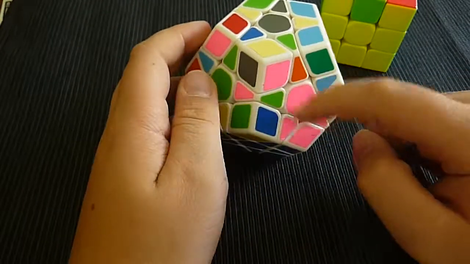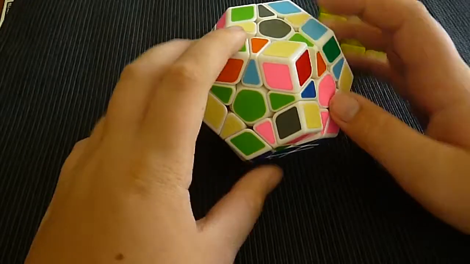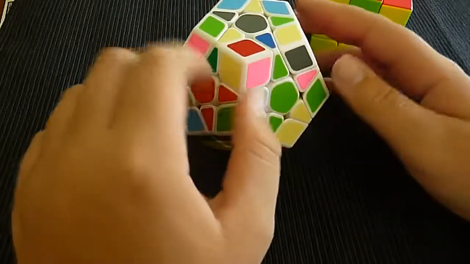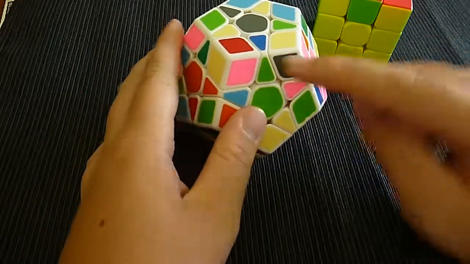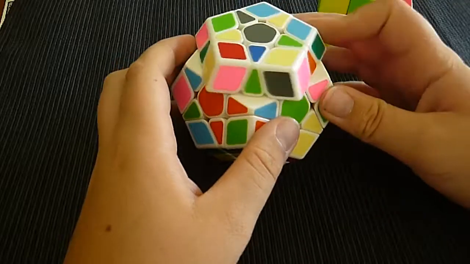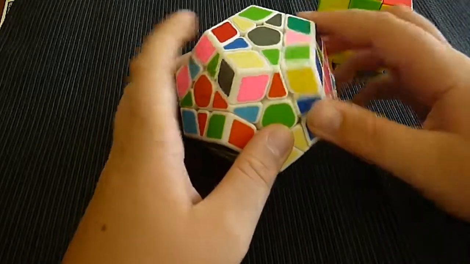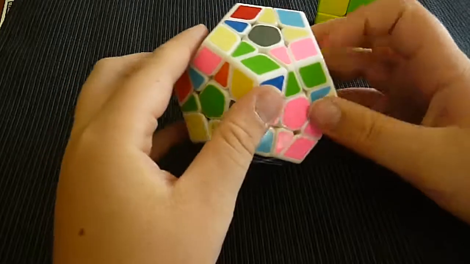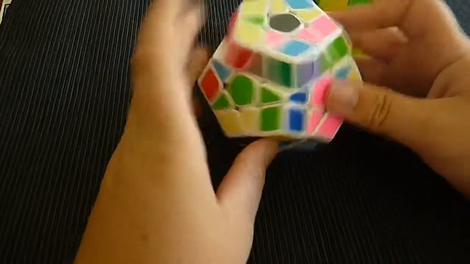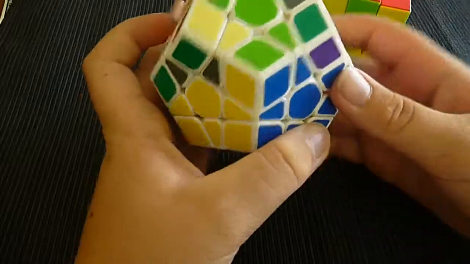So we can pretend pink is blue because we've moved this slot up. And so now we have the piece we need to insert right here. So we can put it away from where it needs to go. Right diag, turn to the right, left diag, and then bring this back down. And now we've inserted this piece.